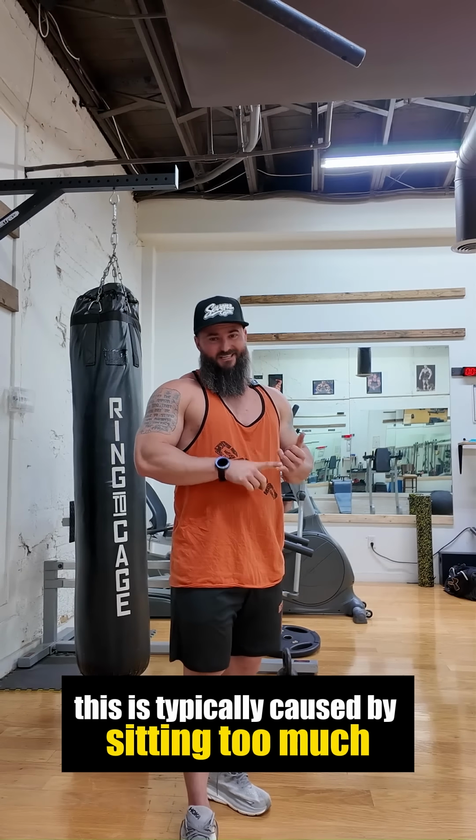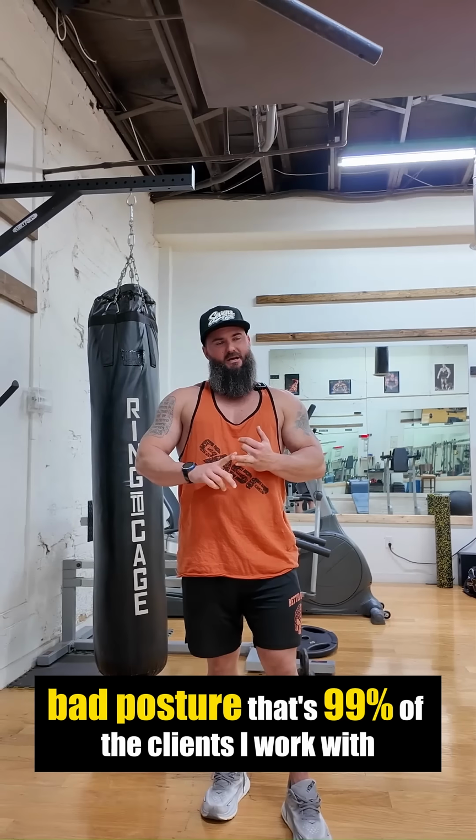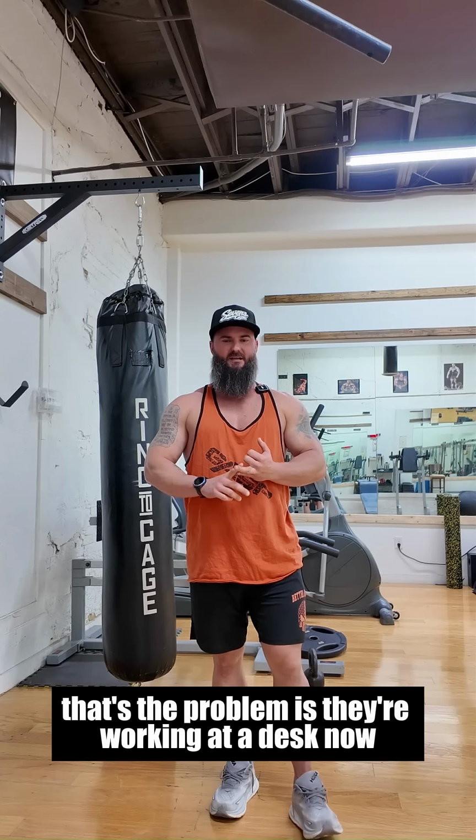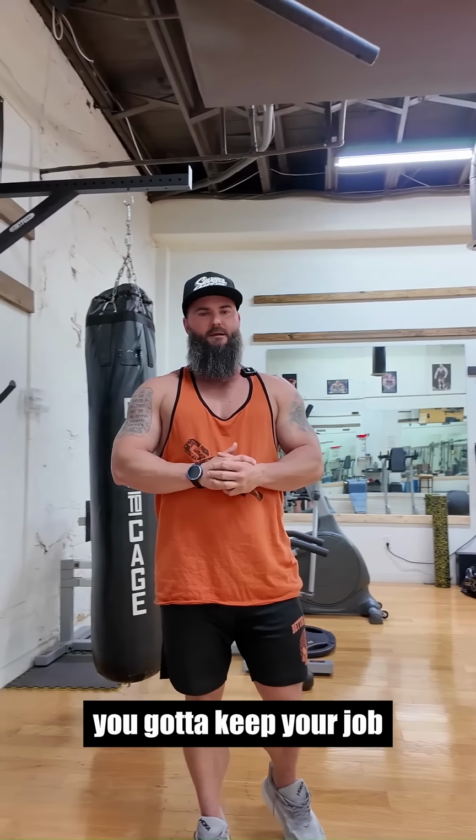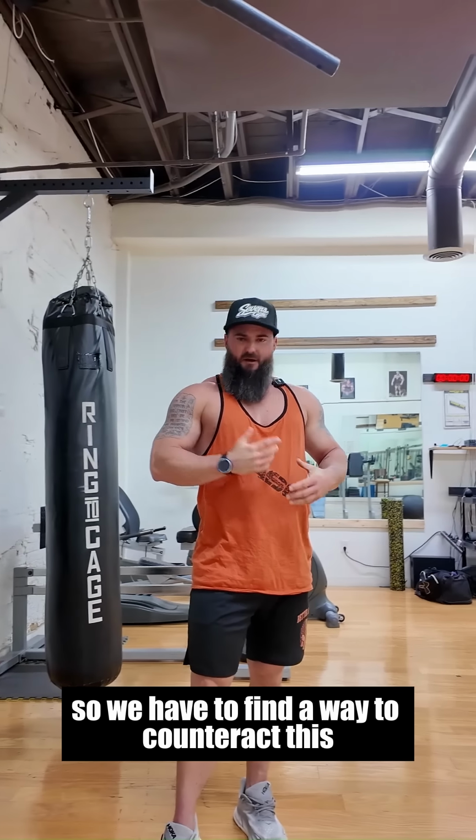This is typically caused by sitting too much, bad posture. That's 99% of the clients I work with. That's the problem, is they're working at a desk. Now, obviously you can't just stop working. You got to keep your job. So we have to find a way to counteract this.